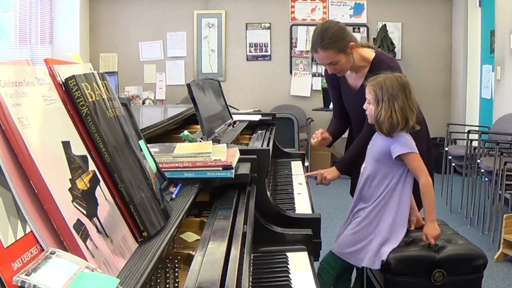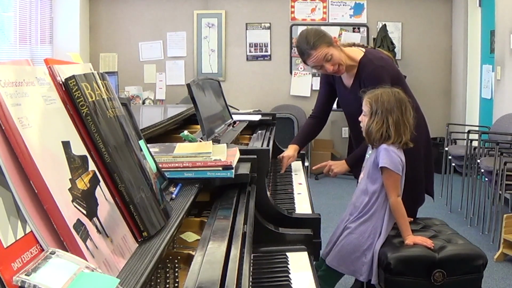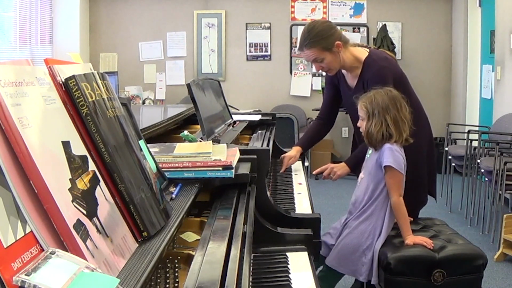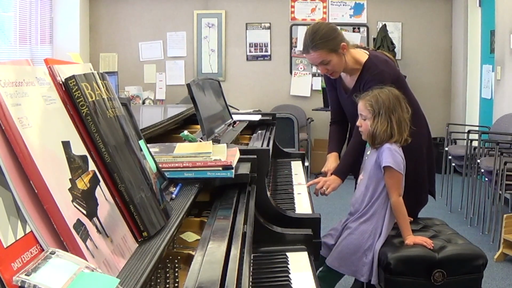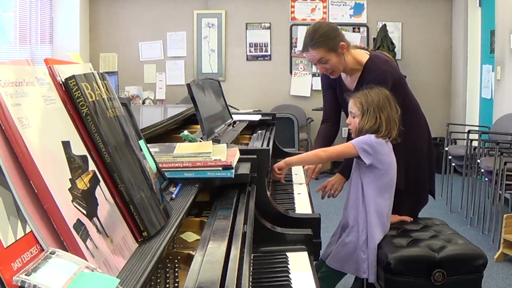How do we name this key? What's the name we give it? A. This key we name A sharp, because it's the very next key higher. Okay, now this one is E. And what do we name this one? This is F sharp. Very good.